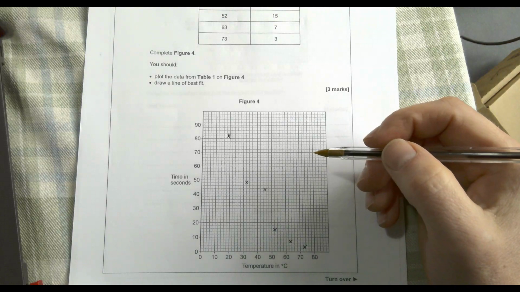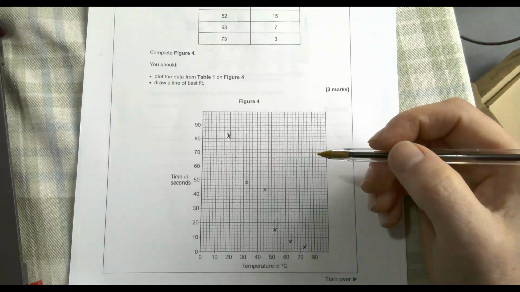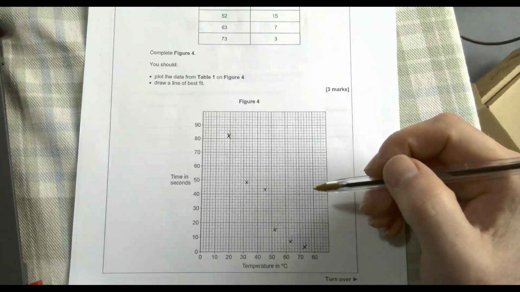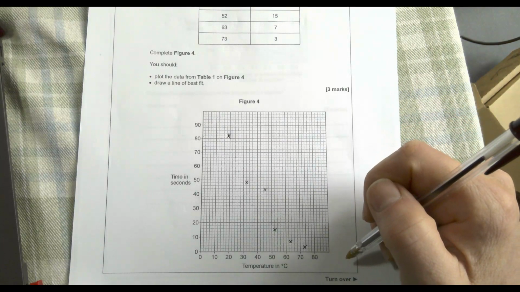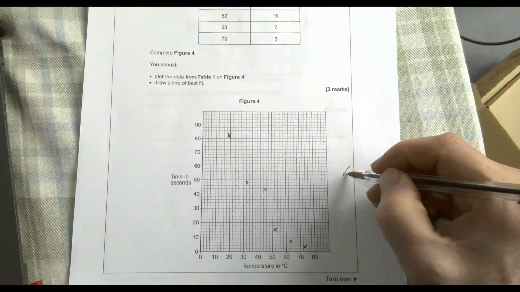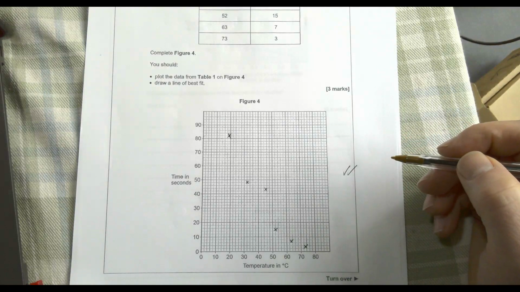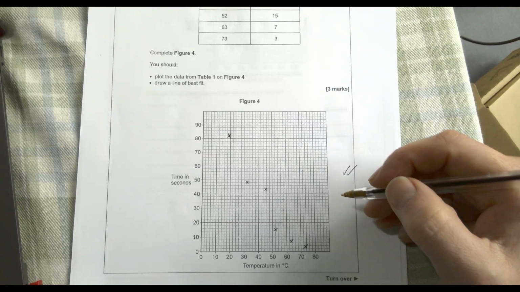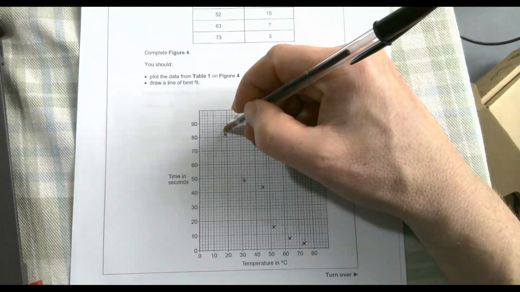So you get a graph like so. This is clearly not a straight line, this looks a bit like a curve to me. So you get 2 marks for plotting correctly, and you get 1 mark for a line of best fit. I would say that's looking like a curve, so I'm just going to draw a curve.